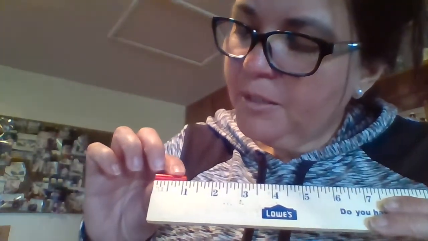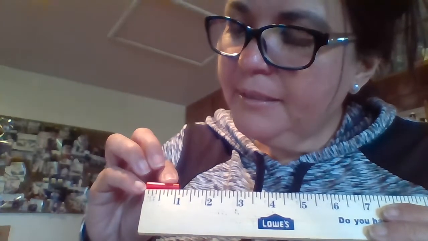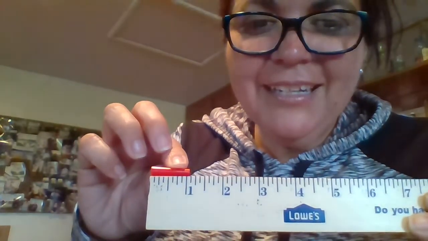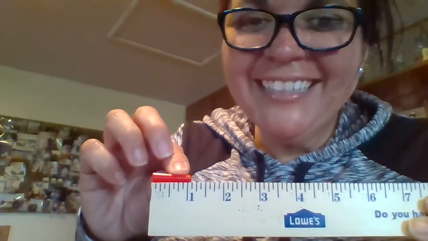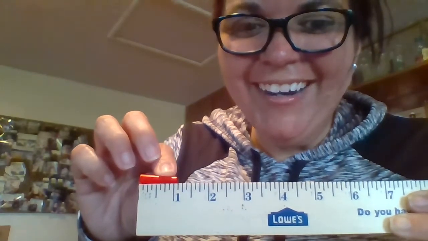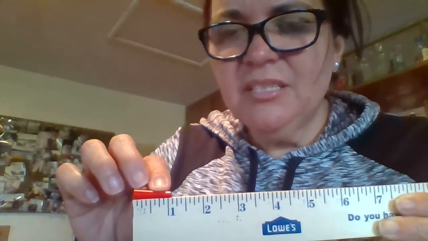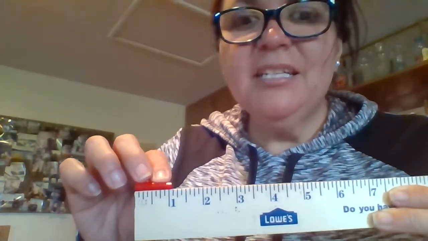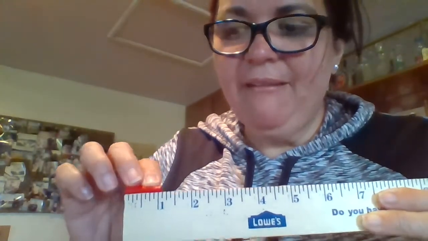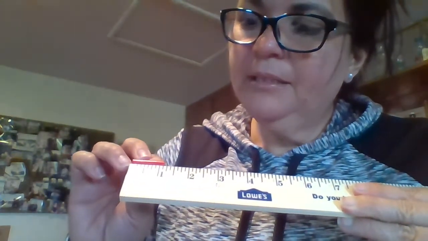I'll put it right there. Line it up. Did I predict right? I did. I did. Awesome. This is a little over one, but that's okay. With predictions, it doesn't have to be right on it. It can just be kind of close to it. Now, if I predicted one and maybe it was five, that would have been way off. Okay. All right. One more.